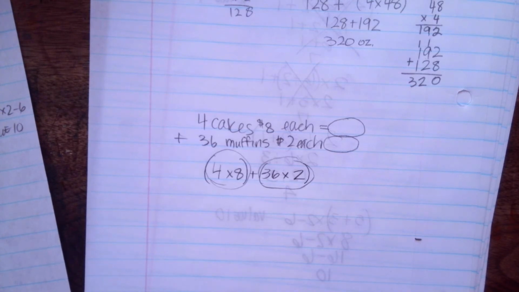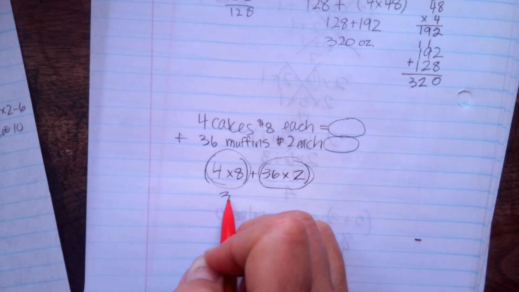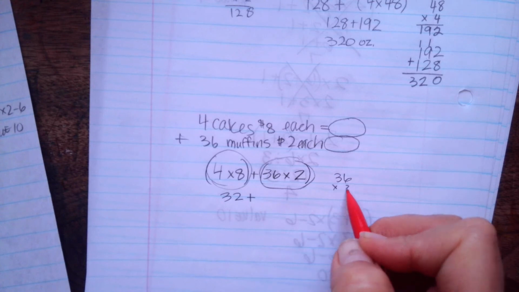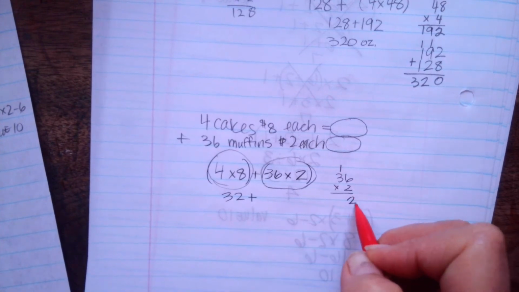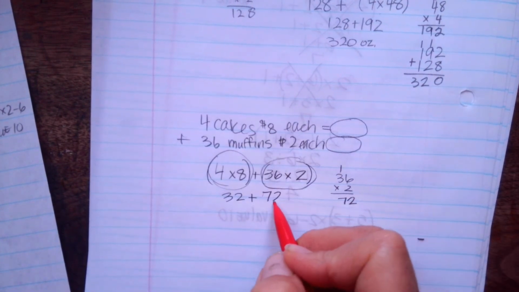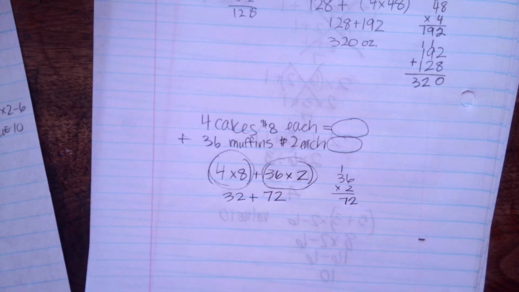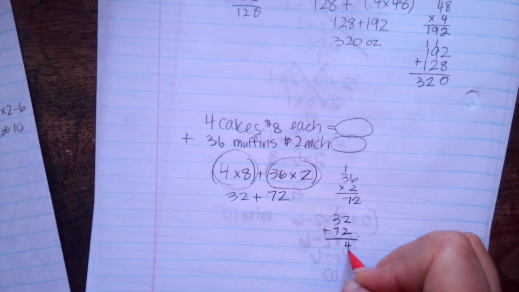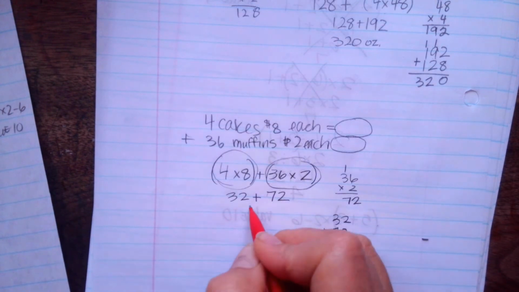So what is 4 times 8? It is 32 plus, what is 36 times 2? 72. So the problem becomes 32 plus 72. And then we add 32 plus 72 together and we get 104.